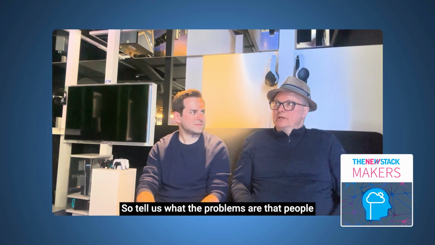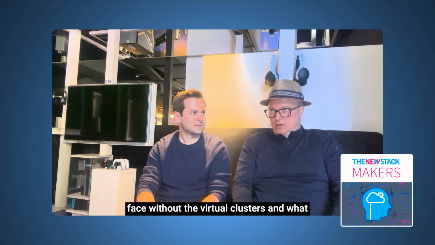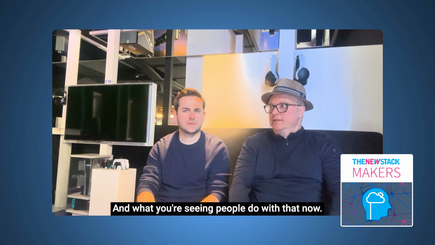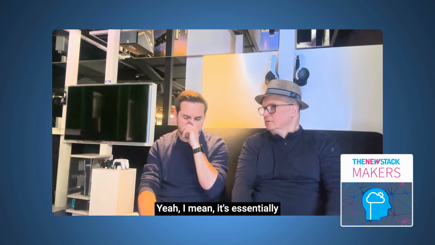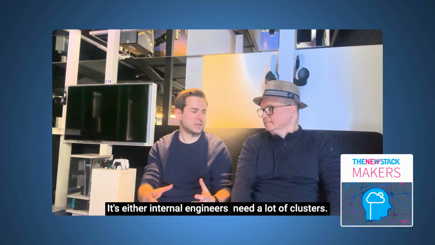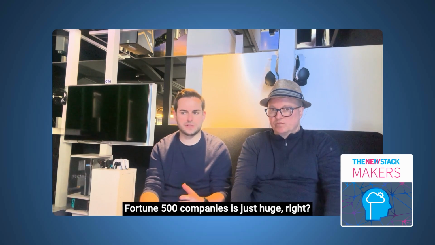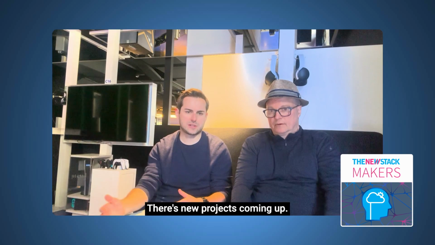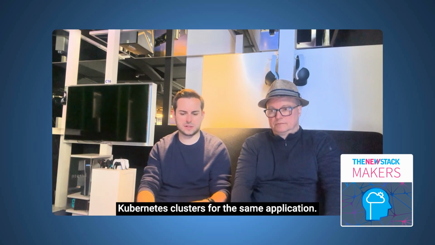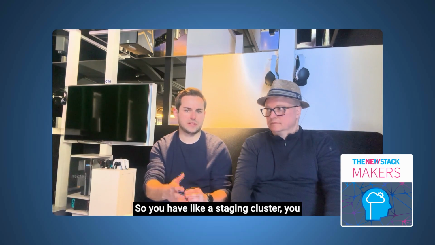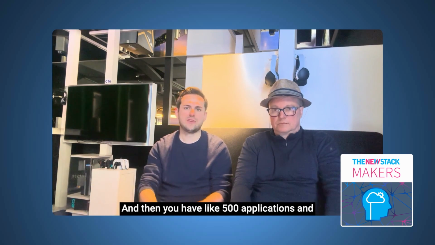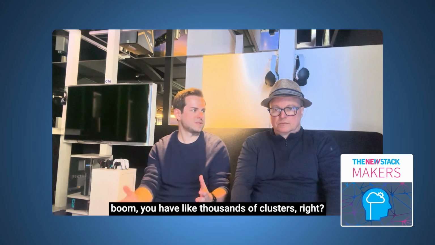So tell us what problems people face without virtual clusters, what they want to do with virtual clusters, and what you're seeing people do with them now. Yeah, there are two main use cases. It's either internal engineers who need a lot of clusters. The demand for Kubernetes in a lot of Fortune 500 companies is just huge, right? There are new projects coming up, projects migrating to Kubernetes. In the worst case, you have multiple Kubernetes clusters for the same application. You have a staging cluster, a production cluster, a dev cluster for each of your applications. And then you have 500 applications and boom, you have thousands of clusters, right?